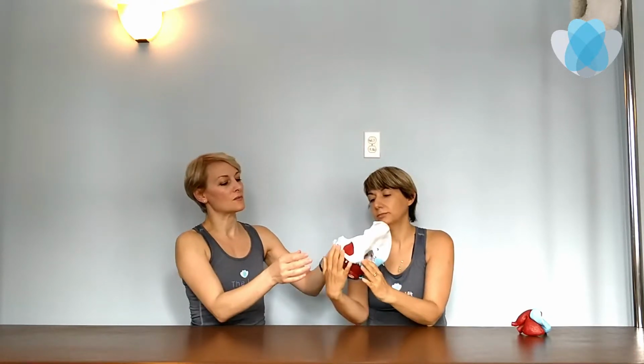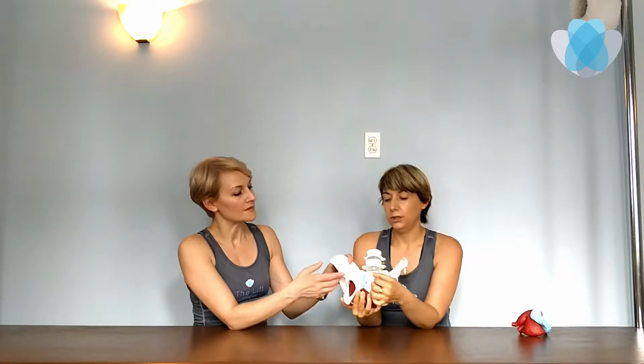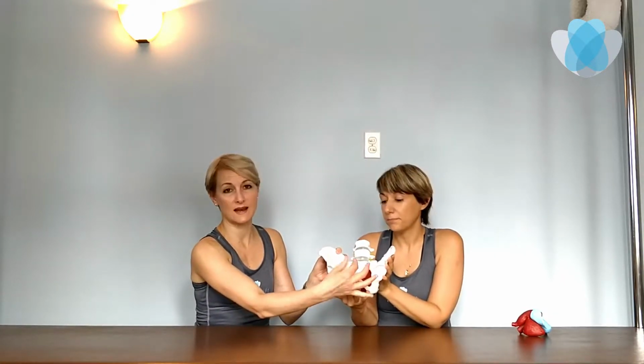And then in the front we have the pubis, the symphysis pubis. Sometimes people have pain here, especially pregnant women or some athletes too, and that would be the joint. This is actually two pieces that act as a joint.